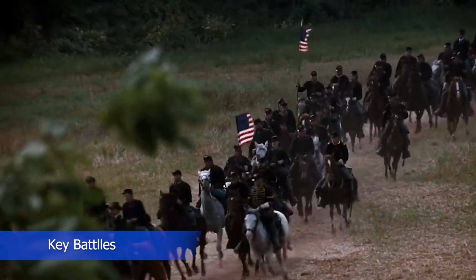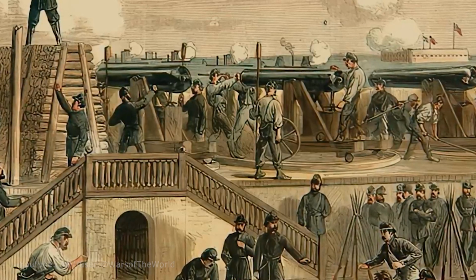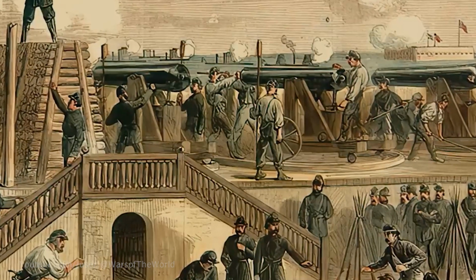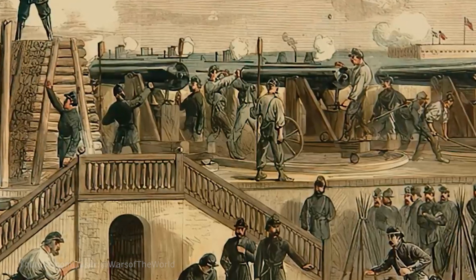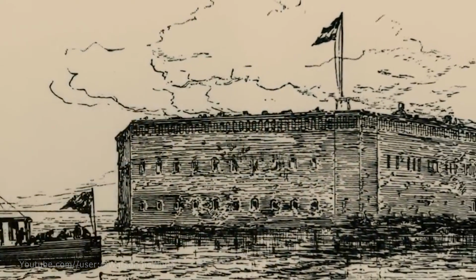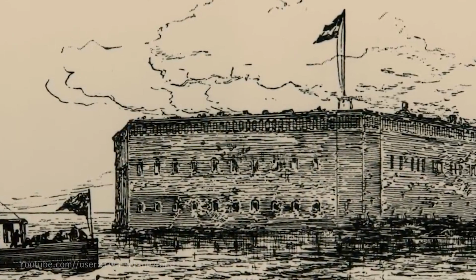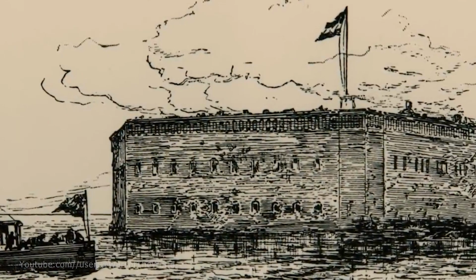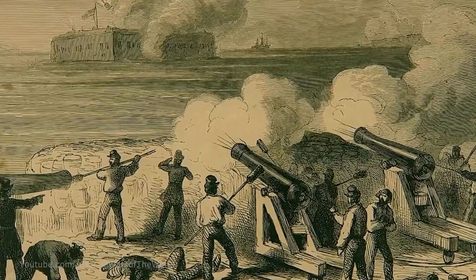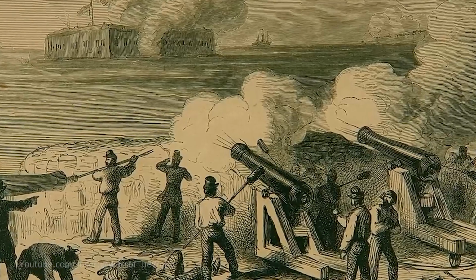Key battles and turning points. One of the first key battles of the war was the attack on Fort Sumter, which marked the beginning of the war. The Confederate forces, under the command of General Beauregard, bombarded the fort on April 12, 1861, forcing its surrender and setting the stage for the 4 years of conflict to come.